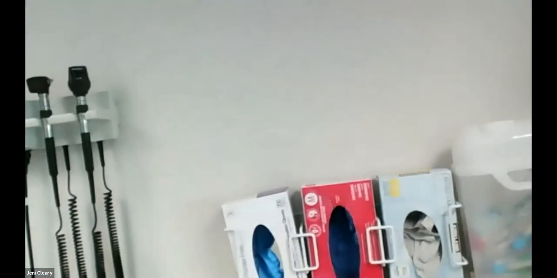But here is the lab. Here is where the students practice. We have exam tables that you would find in the doctor's office. Everything is set up just like a doctor's office would be. We have sharps containers. We do blood draws here. We do injections.